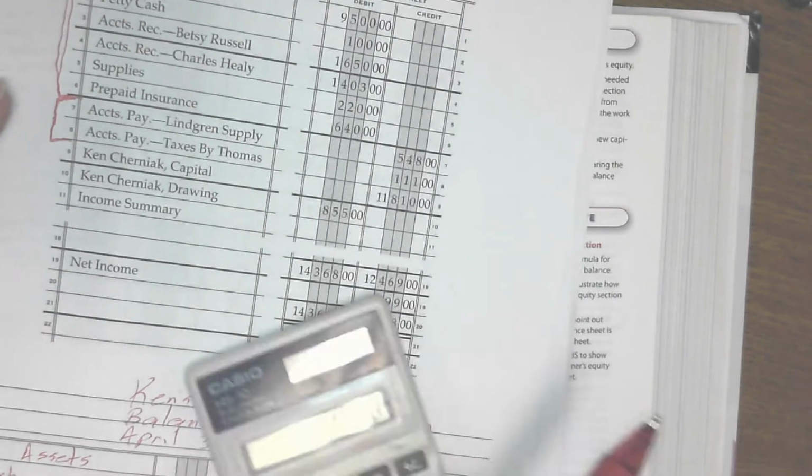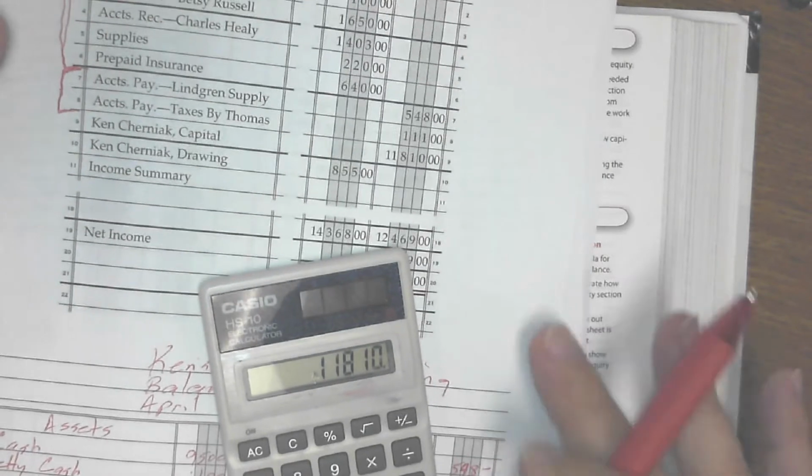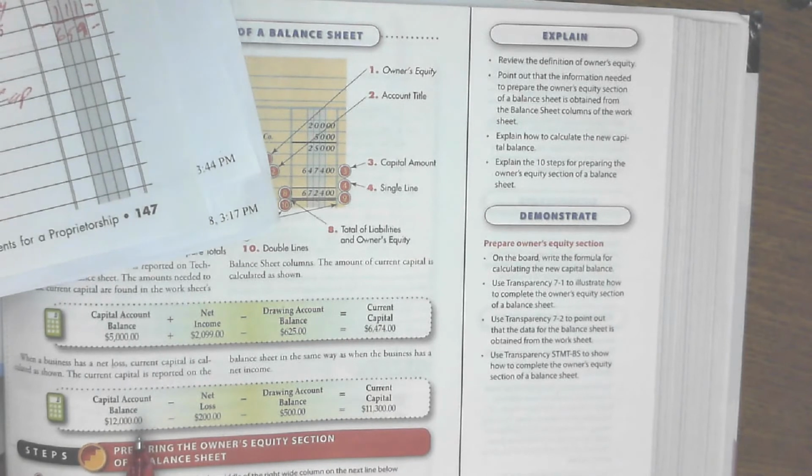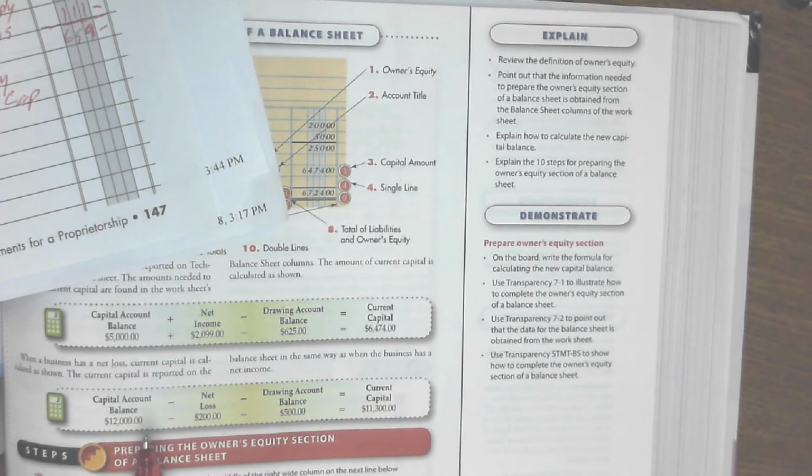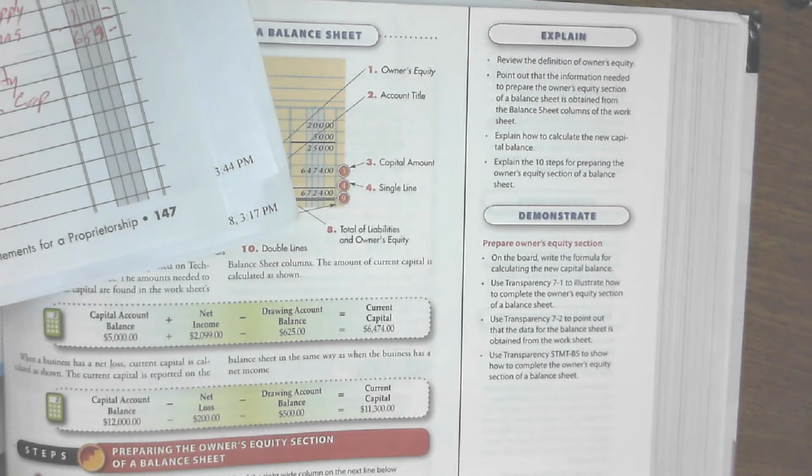Is that the one you talked about? The one I just put in the calculator? Yeah, but do we write it down? Not yet. Not yet, because here in the book, that's what I'm working on.